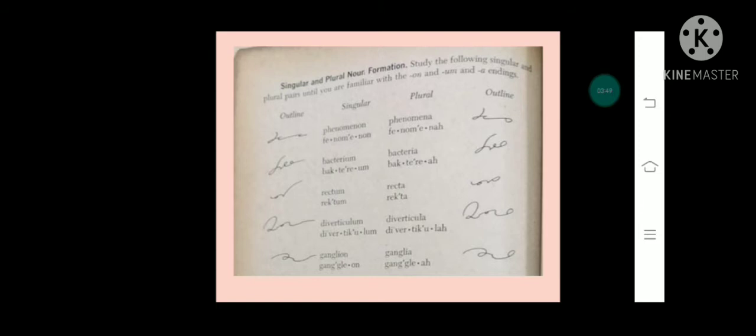Next is bacterium, its plural is bacteria. Third is rectum and recta, diverticulum and diverticula, ganglion and ganglia. We can see each of its shorthand outlines and how to pronounce the word.